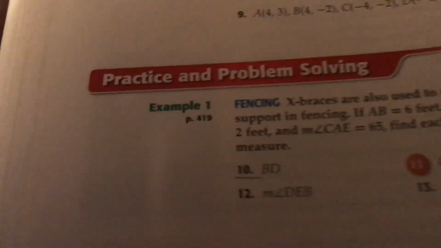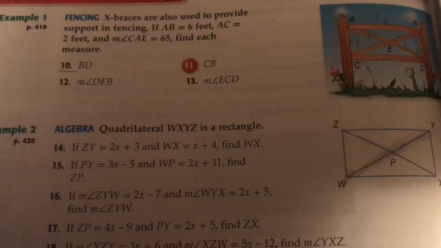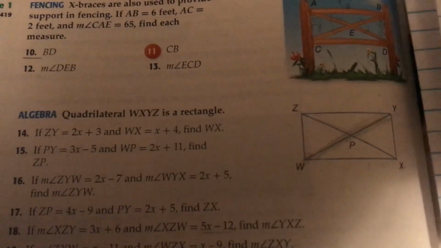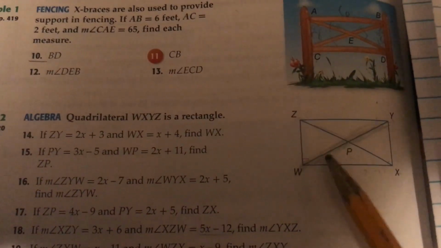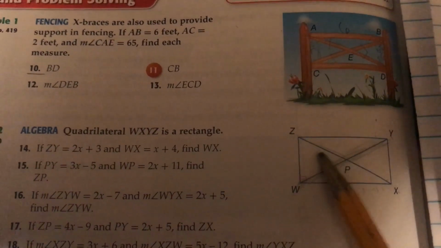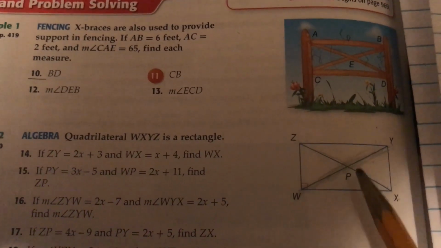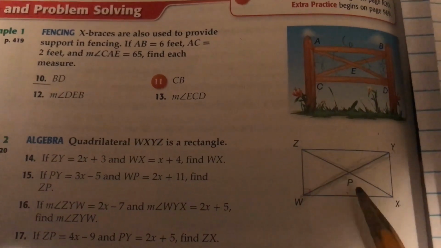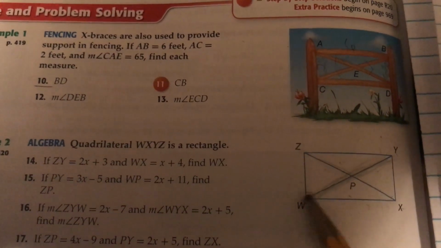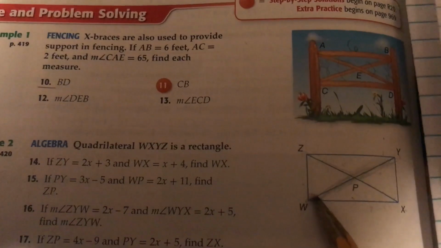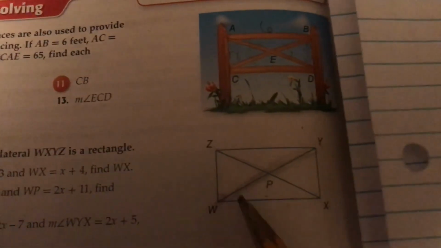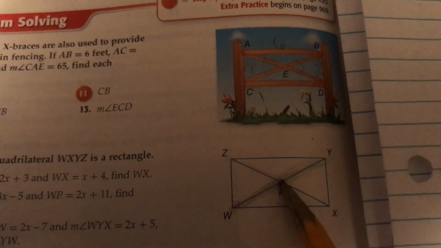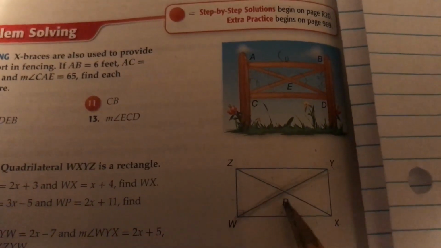Okay, so it says in the directions that quadrilateral WXYZ is a rectangle, right here, if you can see. And so that means all of these right here and here and here are equal. So all of these right here and these two. Now of course there's a little 90-degree angle right here, and that is where the common midpoint between all these is P.